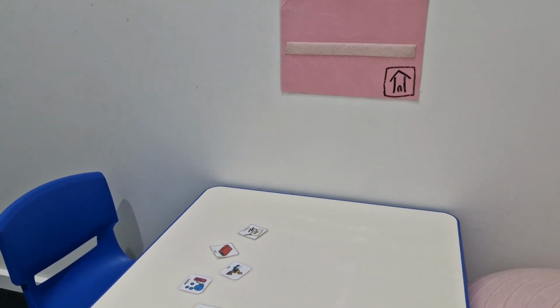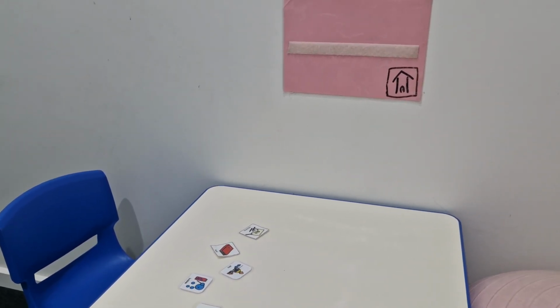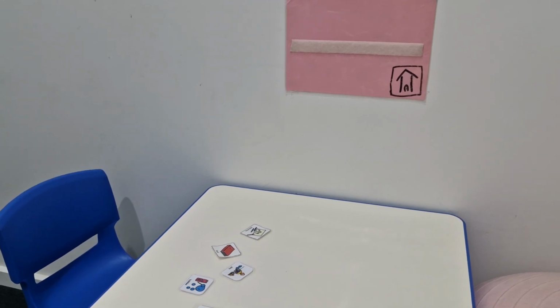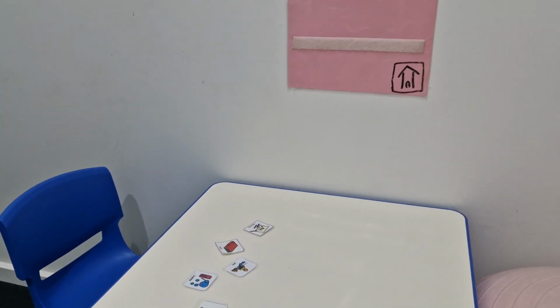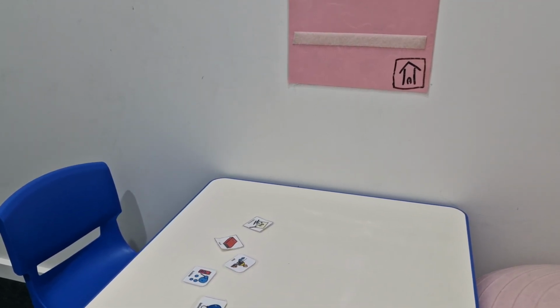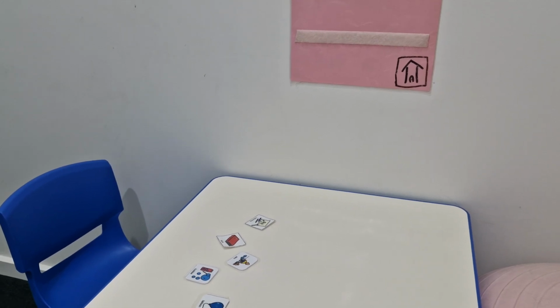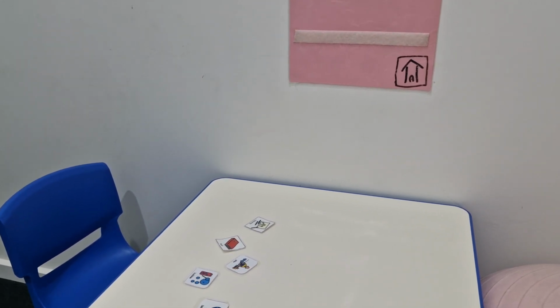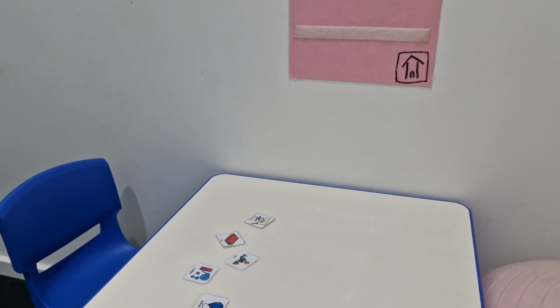This is the setup for how we use a visual schedule with our little friends. And because we use floor time principles in our therapy, some people have asked how we use visual schedules in that floor time context. So I thought I would explain that here.